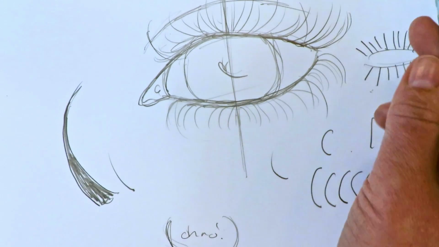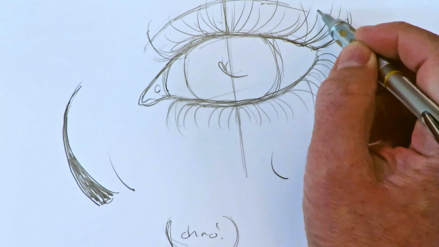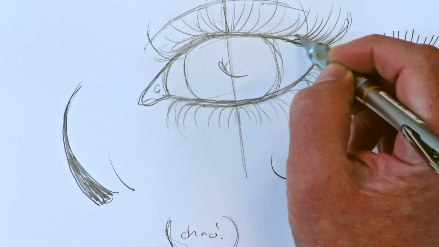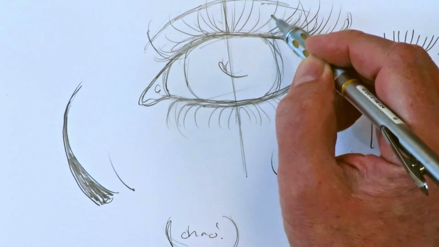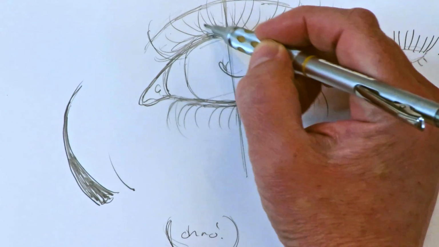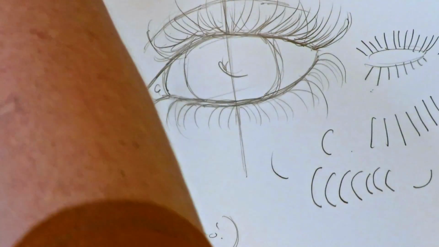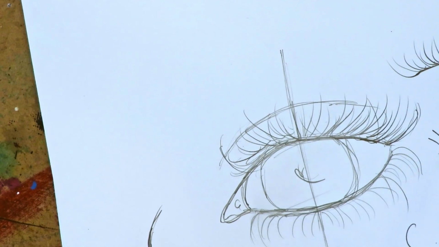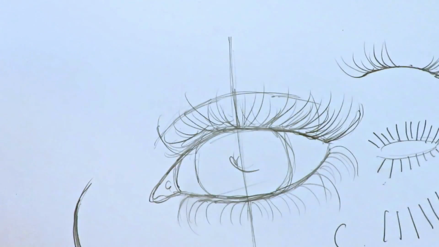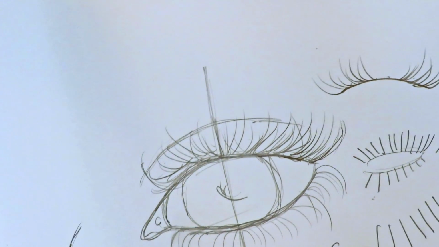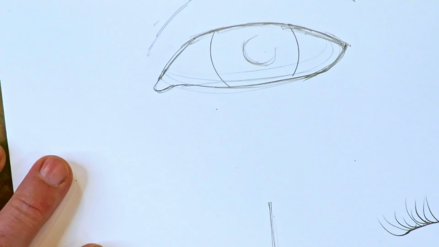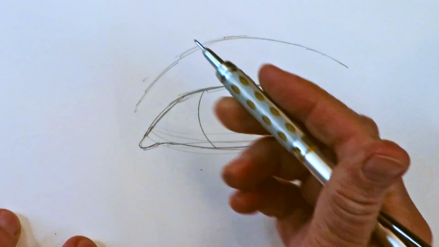So you can have long ones, you can have short ones, you can have double layers, and then the end result is that you have enough. So let's now use different drawing materials. Up to this top one, what am I working with? This is a 0.9 mechanical pencil.